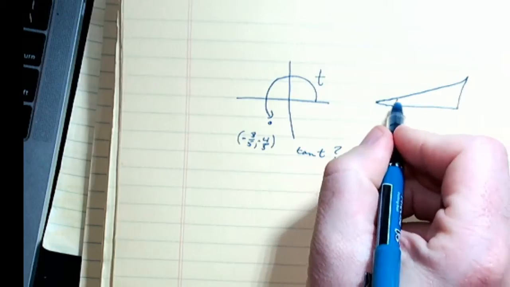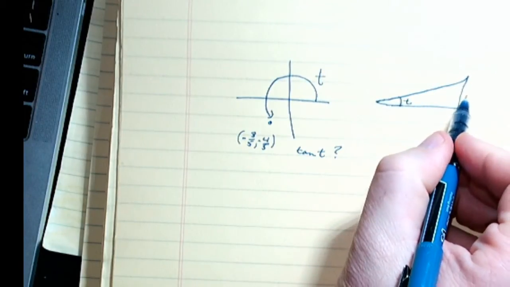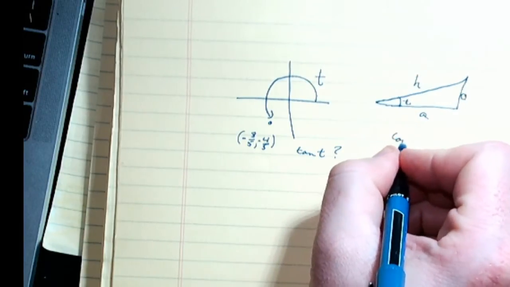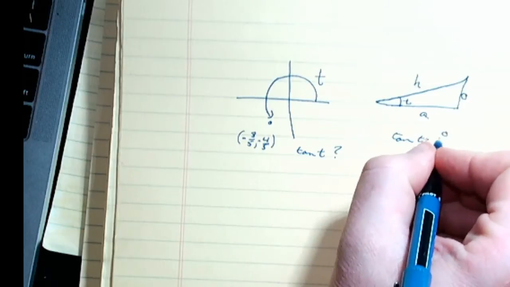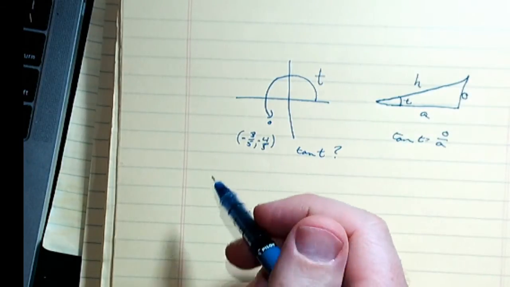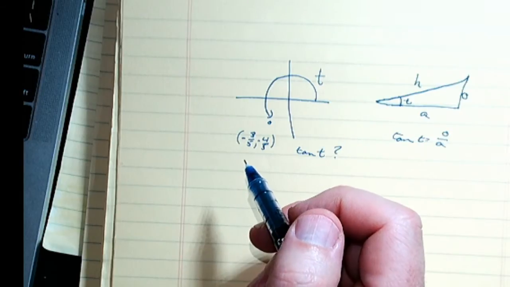You're told that from some angle, say this is t, you have the opposite side over here, the adjacent side here, and the hypotenuse here, and you're told that the tangent of t is equal to opposite over adjacent. And then when you get to a problem like this, you look at it, and there's no sign of an opposite or adjacent anywhere. We've got an x value and a y value and nothing else. So the question is, what happened?